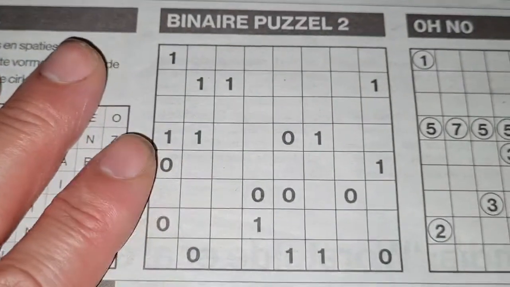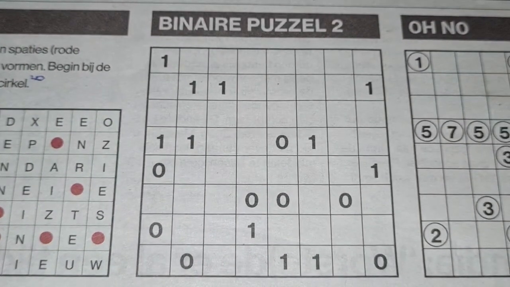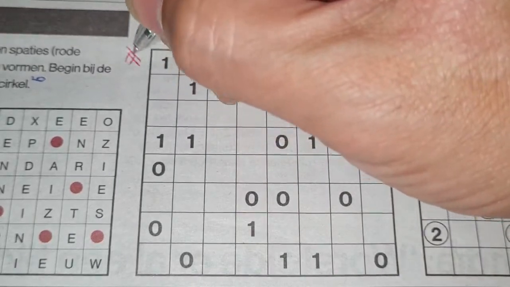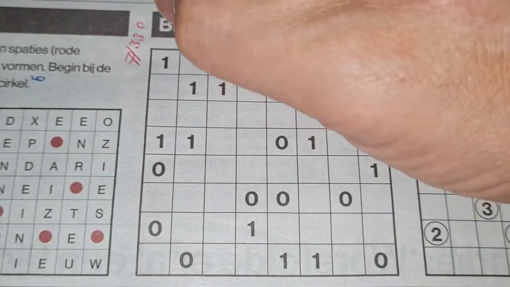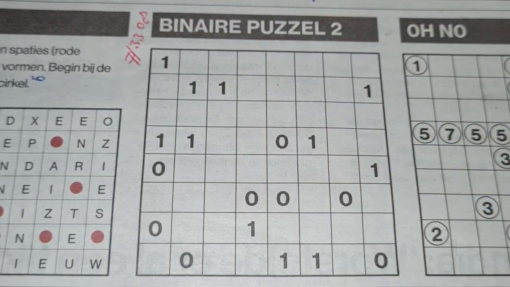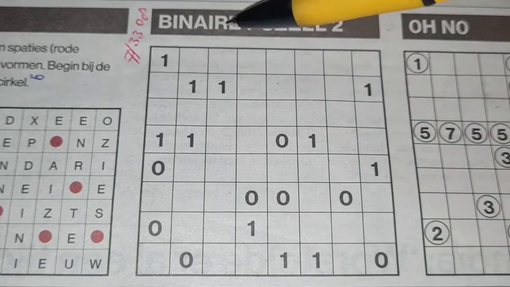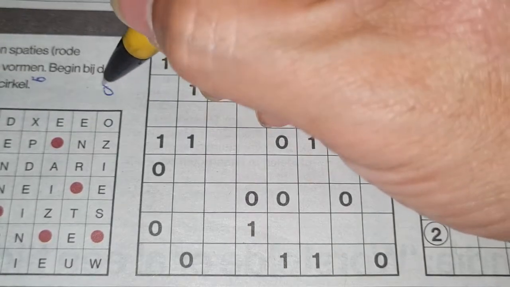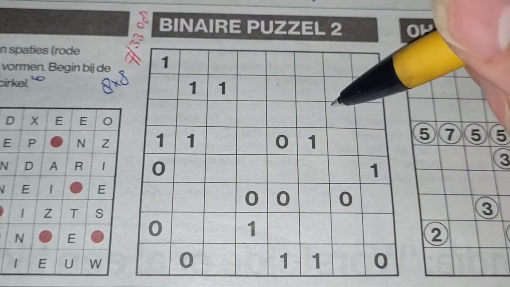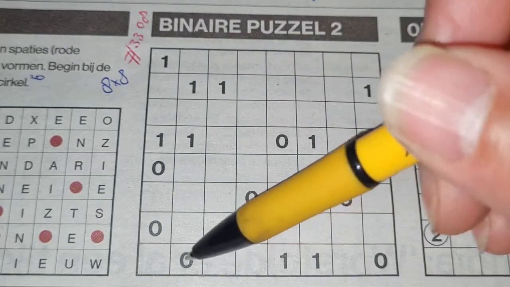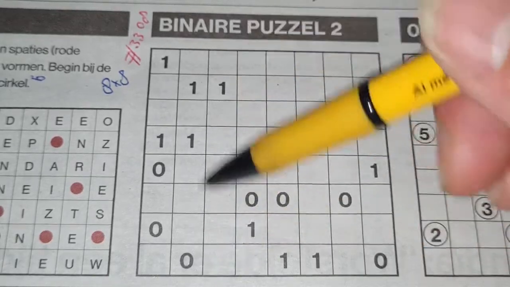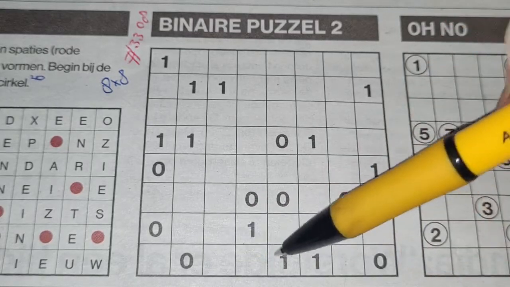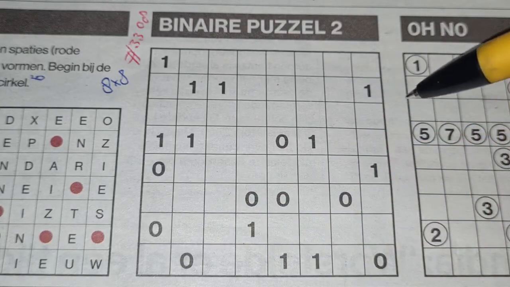But first, the binary puzzle number 2. This will be number 3308. And what kind of binary puzzle is this one? Yes, let me count. 1, 2, 3, 4, 5, 6, 7, 8. It's an 8 by 8 binary puzzle. That means in a column or in a row there are always 4 O's and 4 ones. Alright, so let's get started.